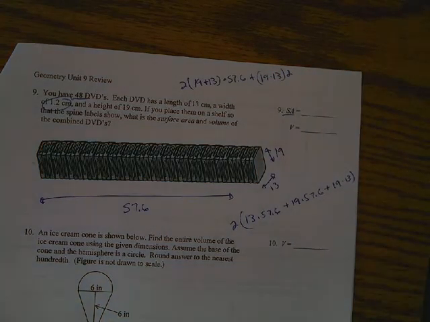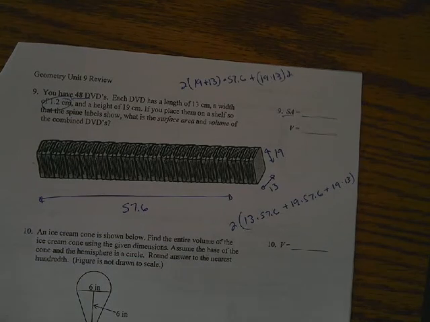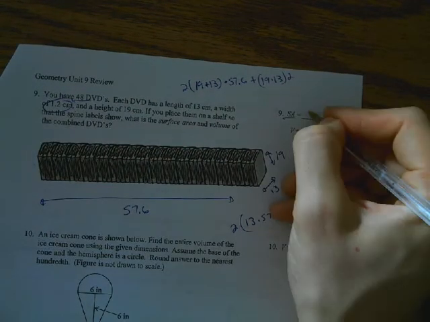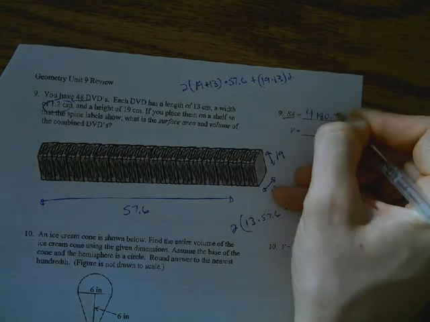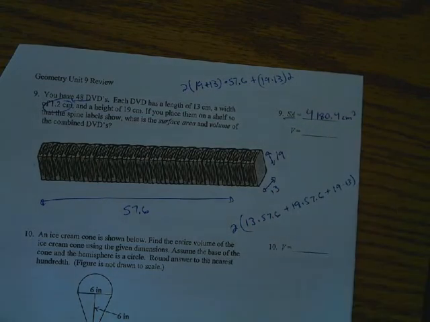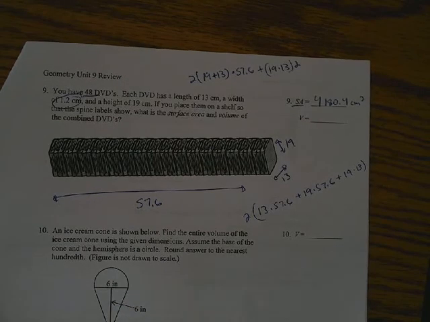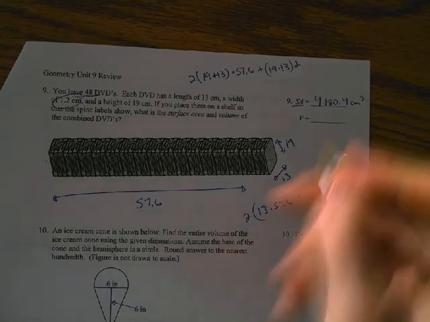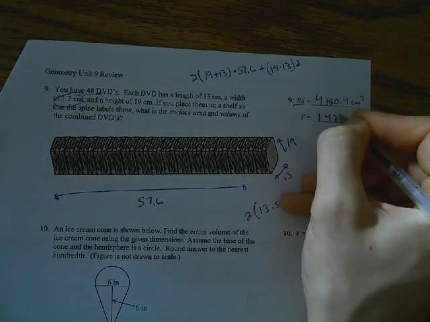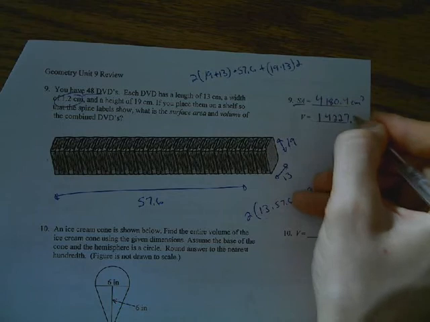So punching that out, times 57.6, and then we're going to add to that 19 times 13 times 2. I got 4,180.4 centimeters squared for my total surface area. The volume is just base times height, so 13 times 19, the area of the base, times 57.6. I got 14,227.2, and that's going to be centimeters cubed.